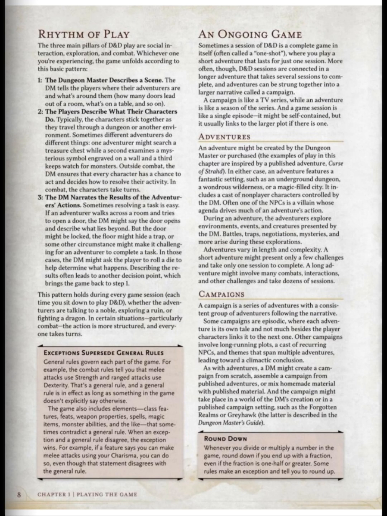Whenever you divide or multiply a number in the game, round down if you end up with a fraction, even if the fraction is 1/2 or greater. Some rules make exceptions to tell you to round up.